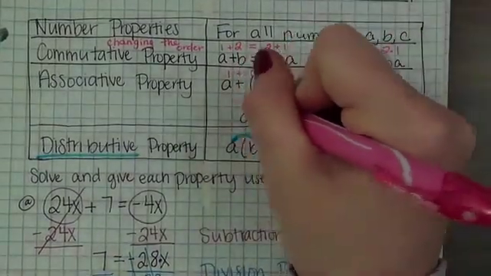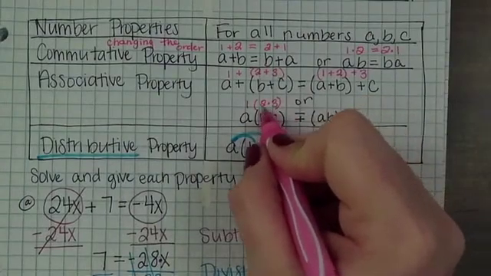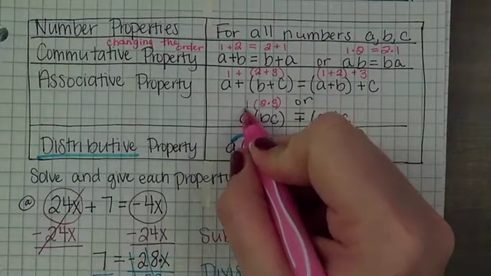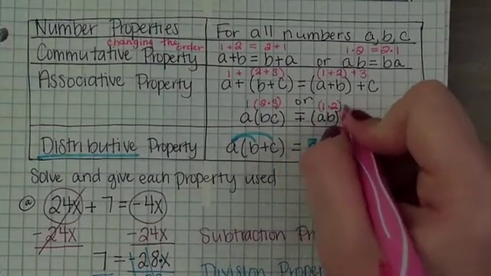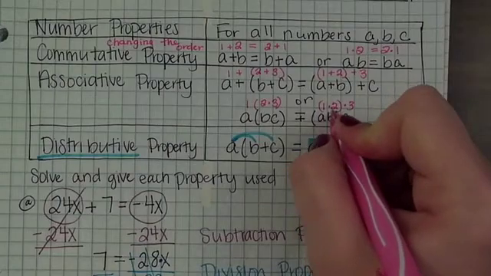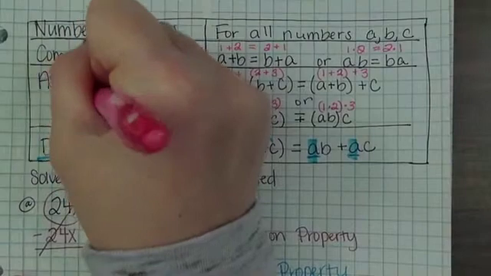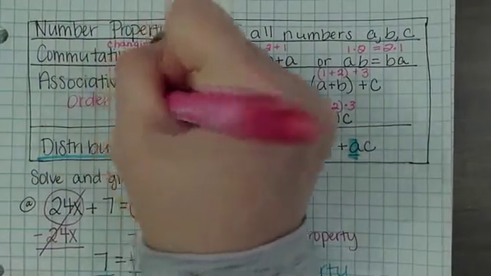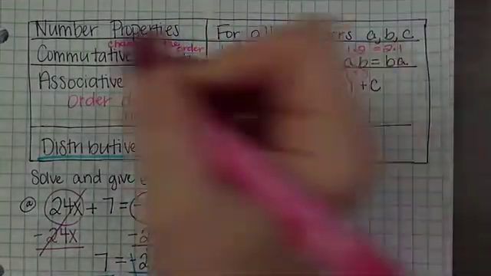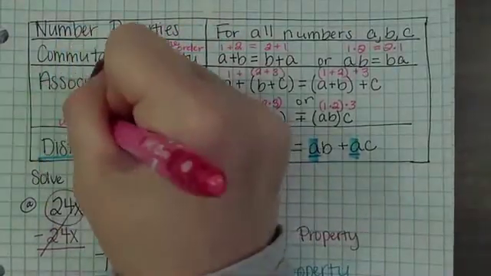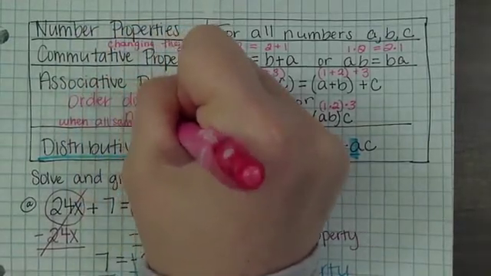Same thing when you multiply. 1 times the quantity 2 times 3: multiply inside first, 2 times 3 is 6, times 1 is 6. 1 times 2 times 3: 2 times 1 is 2, times 3 is 6. So this one is just order does not matter when all same operations.